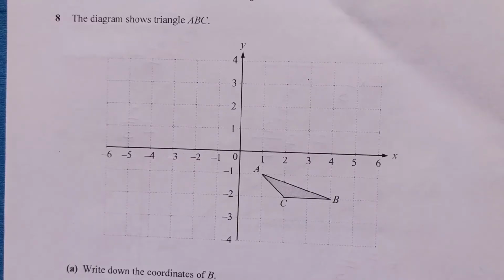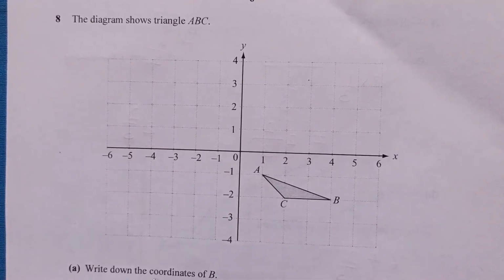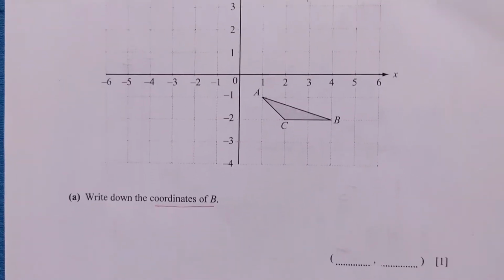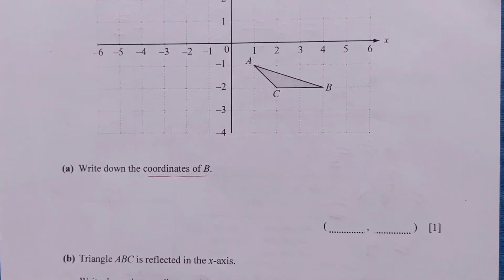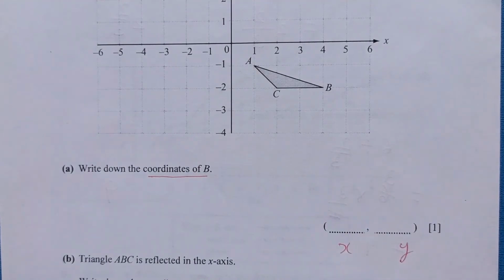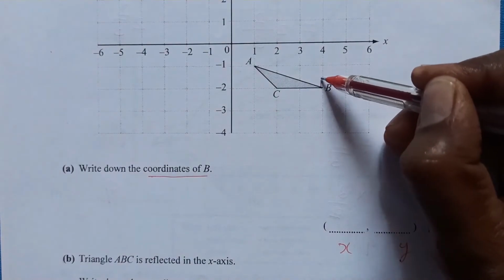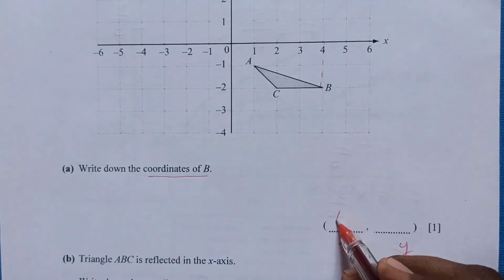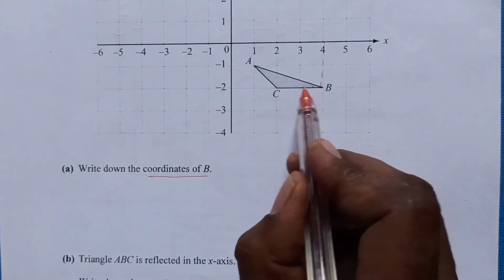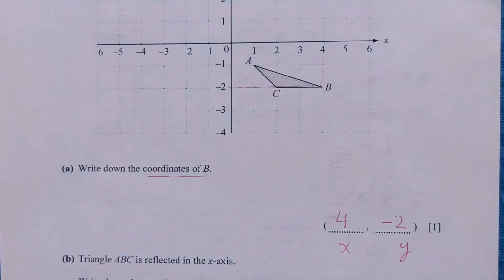Question number 8. The diagram shows triangle ABC. You can see this triangle ABC here. Part A, write down the coordinates of B. So we are looking for the coordinates of B. First thing should be for X. Second one is for Y. So X here, if you go along X-axis, so you have B here, 4, X is 4, and Y is here, it is negative 2, right?